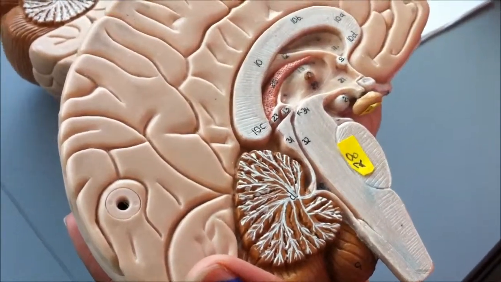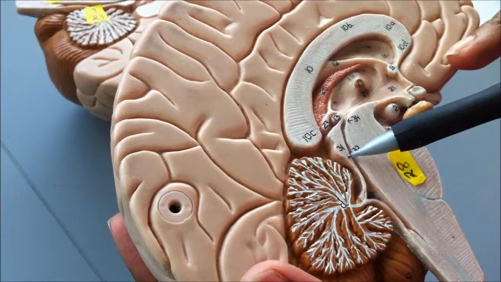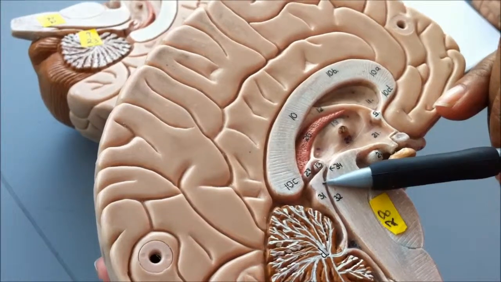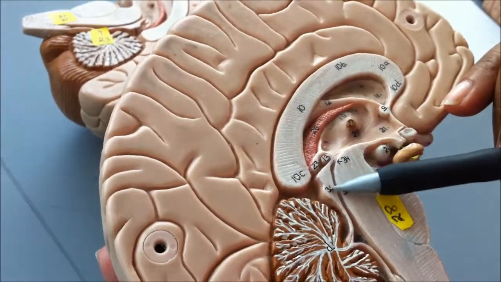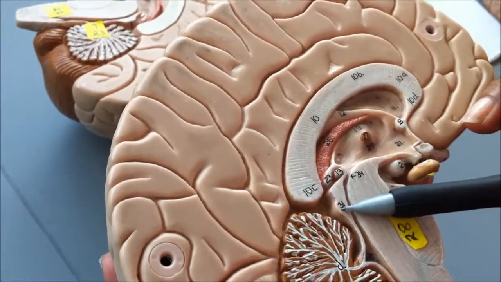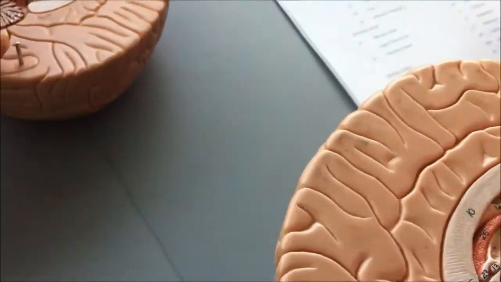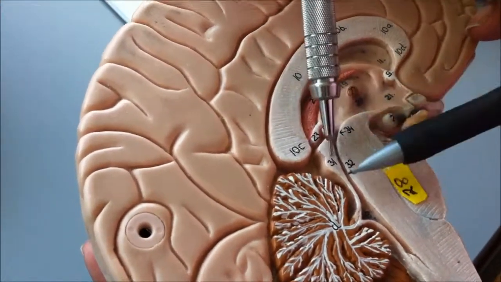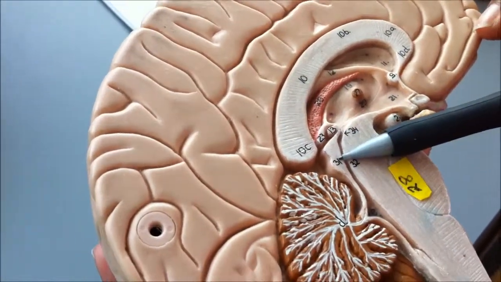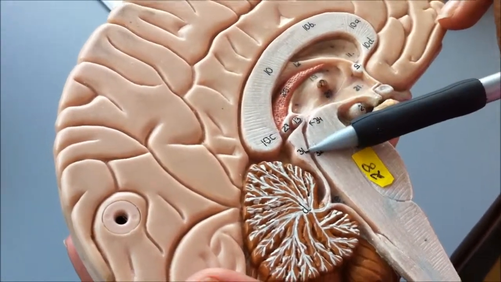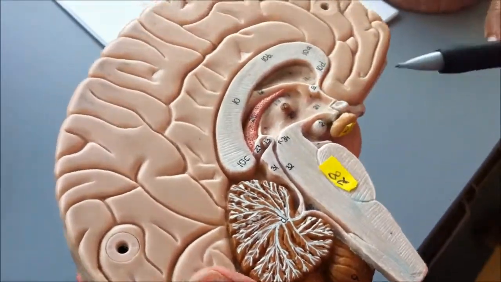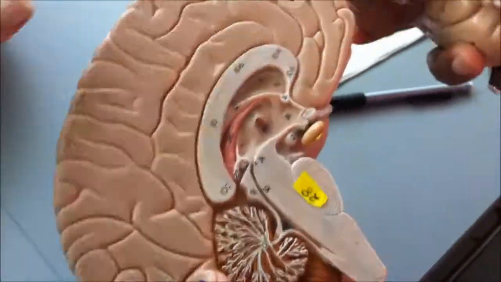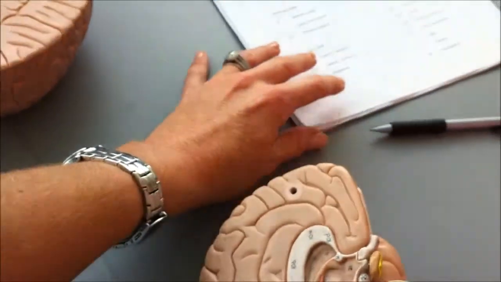And the corpora quadrigemina, what does it consist of? What's 31? It's the superior colliculus. Or is it the inferior? I'm not sure which one is which, but the corpora quadrigemina consists of both the superior and inferior colliculus. So 13 is the superior colliculus and 31 is the inferior colliculus. And that makes up the corpora quadrigemina, because there are two on this side and two on the other hemisphere. Okay, that's all we have.